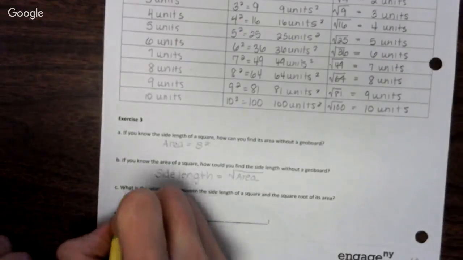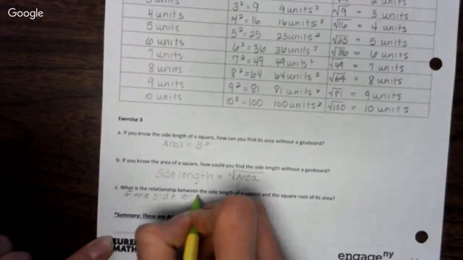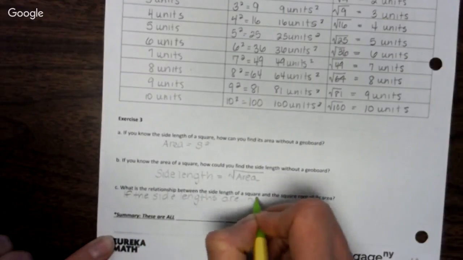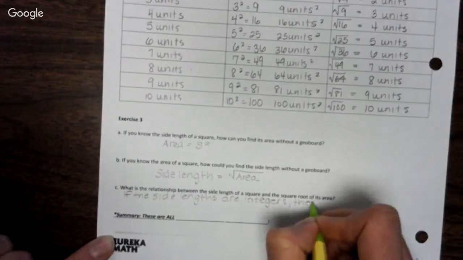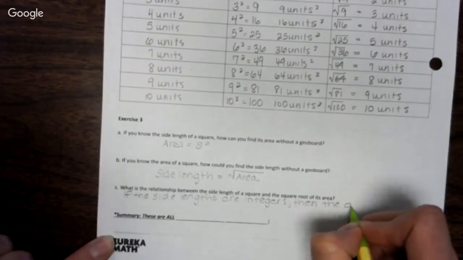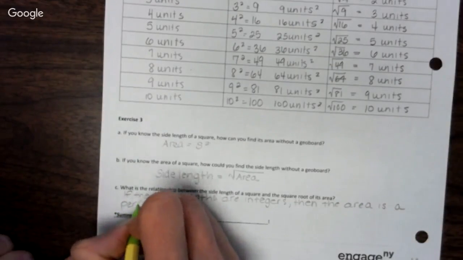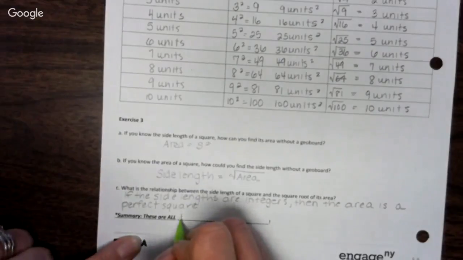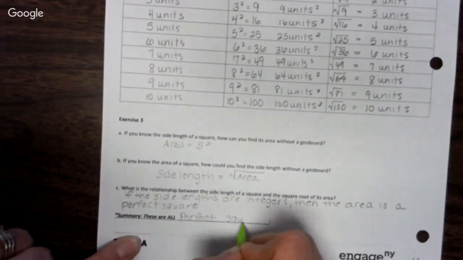Okay, so if the side lengths are integers, then the area is a perfect square. So just to sum this all up, these are all going to be perfect squares when you're talking about integer side lengths.